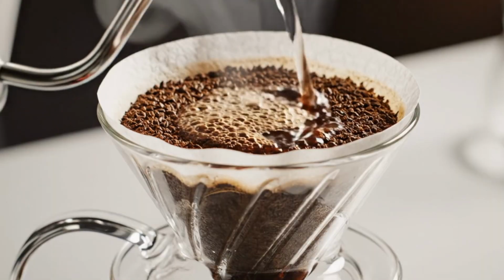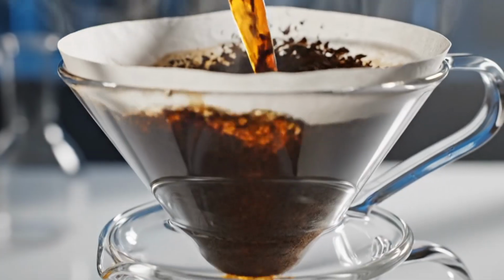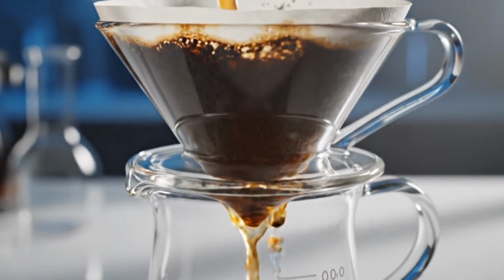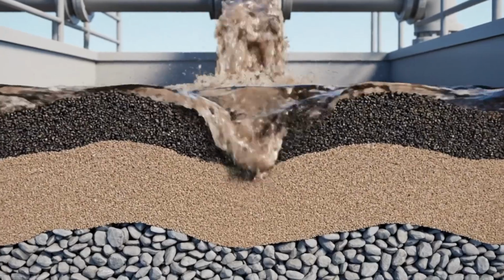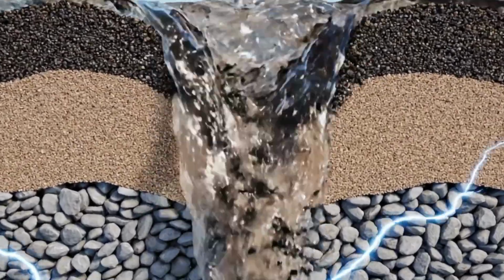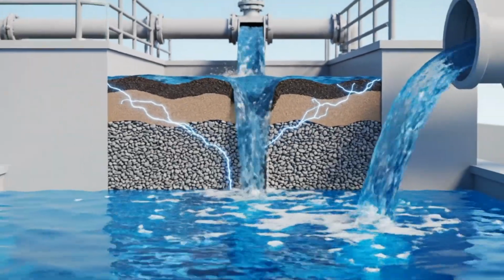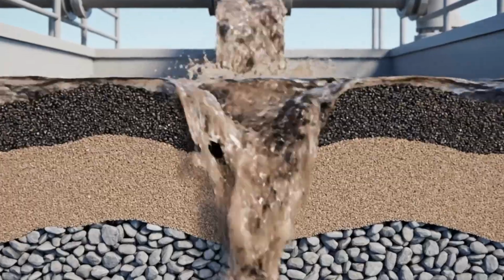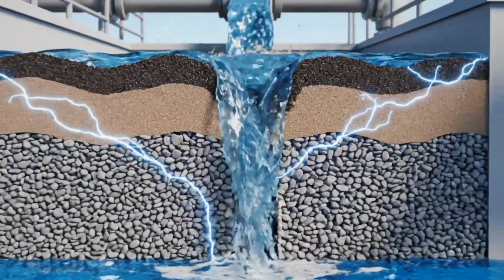The most common example of this is brewing coffee. The paper filter traps the solid coffee grounds while allowing the liquid, flavorful coffee to pass into your cup. The same principle is at work on a larger scale in municipal water treatment plants, which use large sand and gravel filters as a first step to remove sediment and solid impurities.